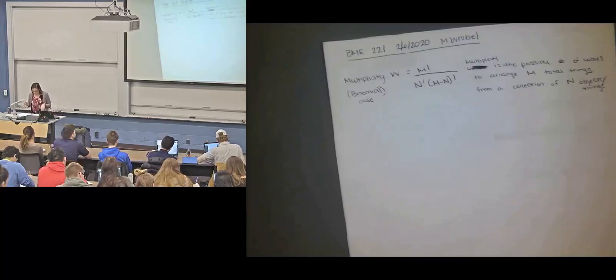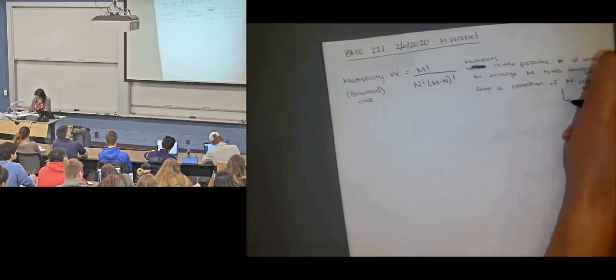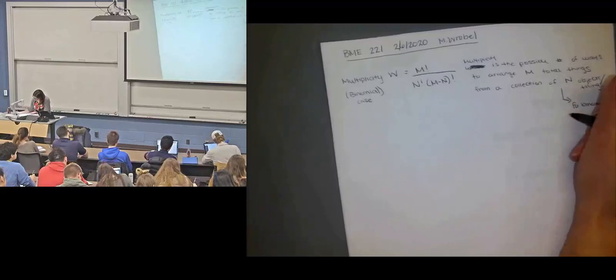M is all the ways you're going to... this is your total number, and then you have a collection of n different types. For the binomial case, there are only two categories of n.